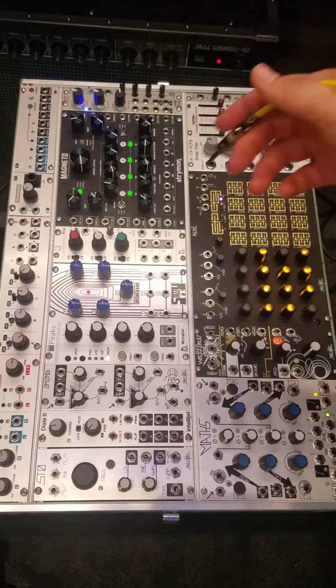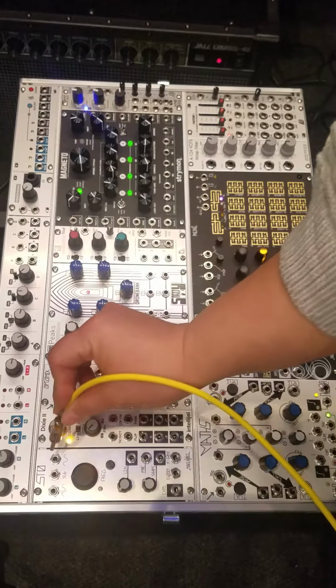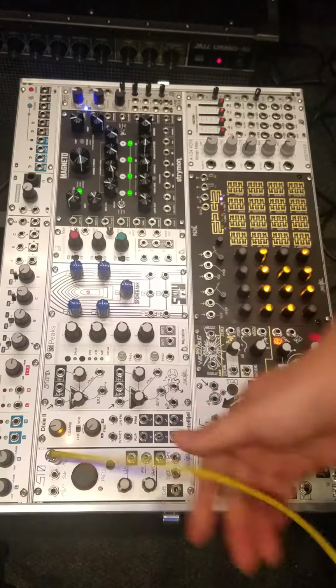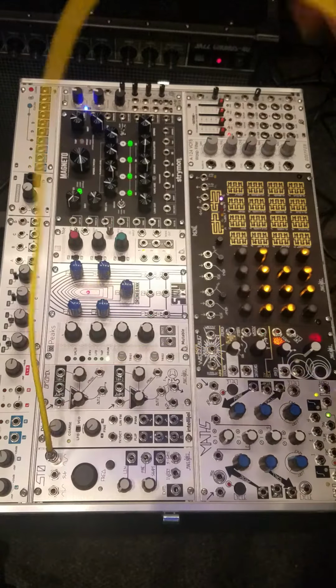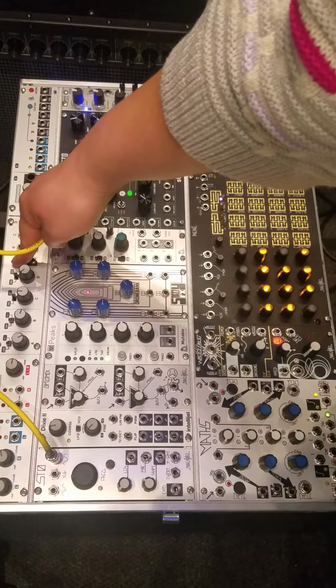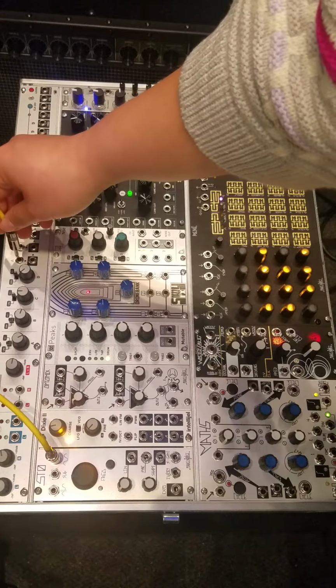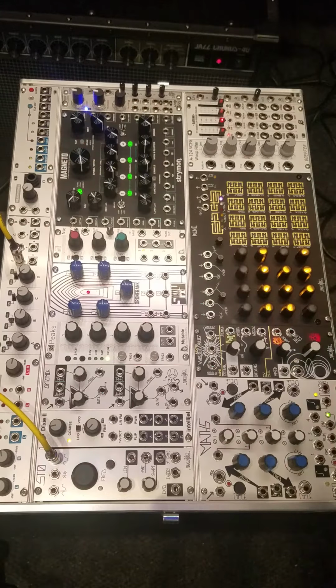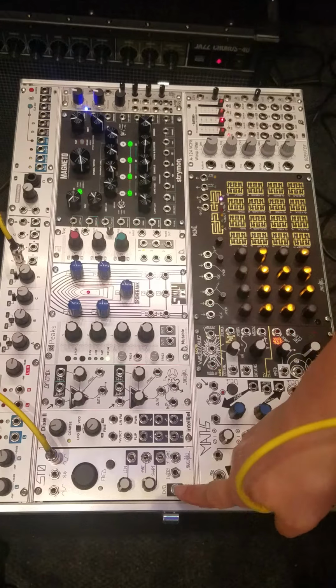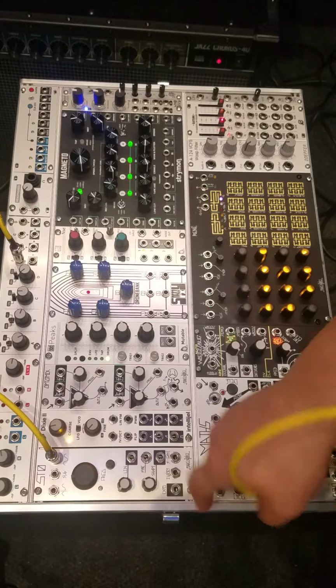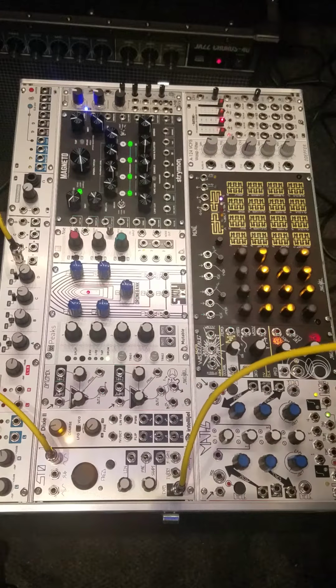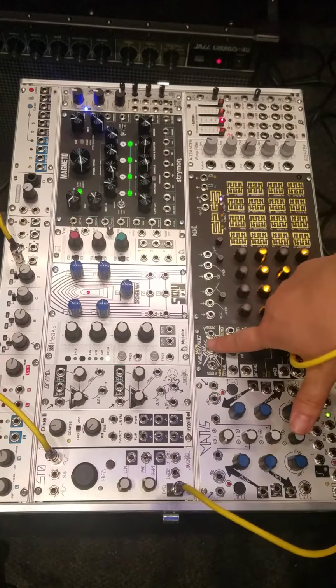So first, I'm going to plug this cable into the sine wave hole and connect it to the A channel of my unit. And like I mentioned, using the expo hole in STO, connect it to Wogglebug.